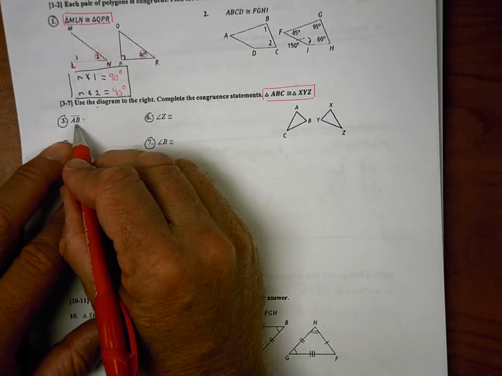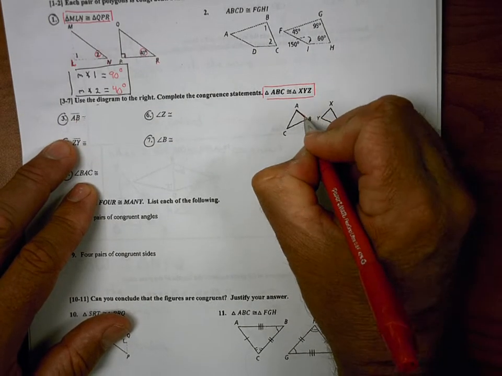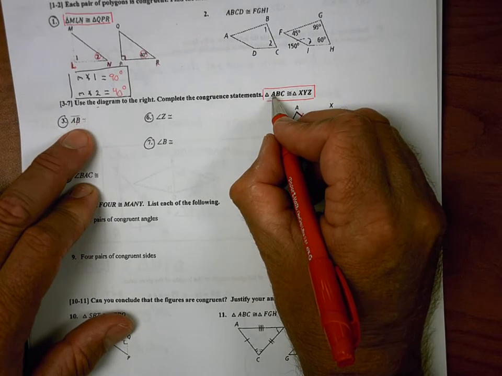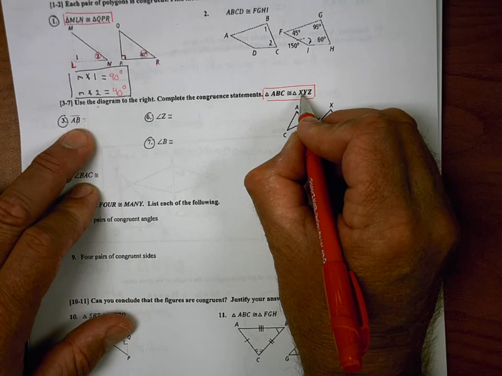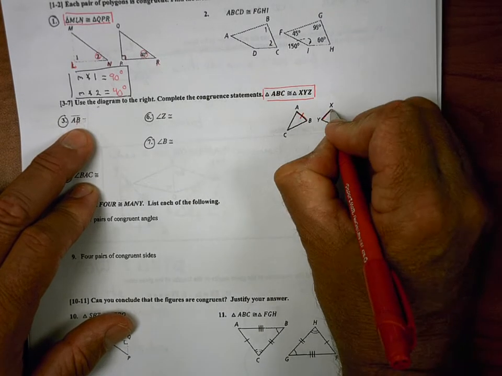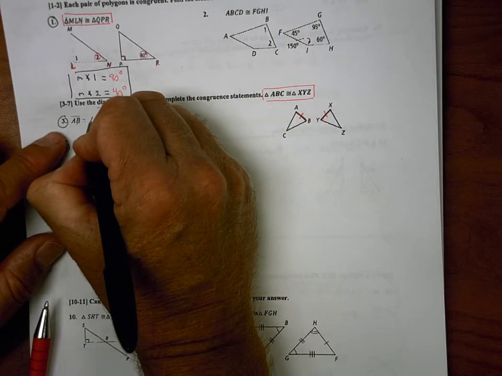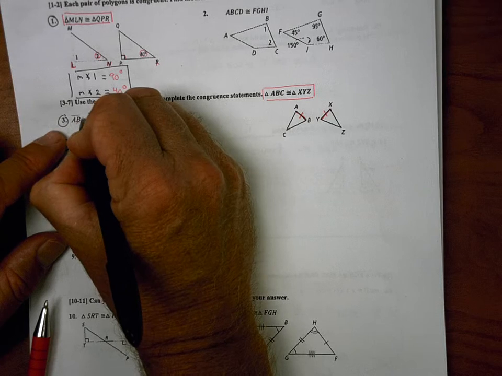So number 3 says side AB, so here is side AB right here, and it's congruent to what side? Well, if you notice, A and B are the first two letters in my congruency statement, so that means they have to be congruent to side XY. So number 3, side AB is going to be congruent to side XY. That's the congruent symbol right here.